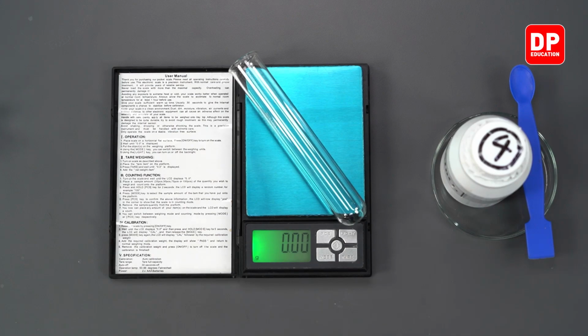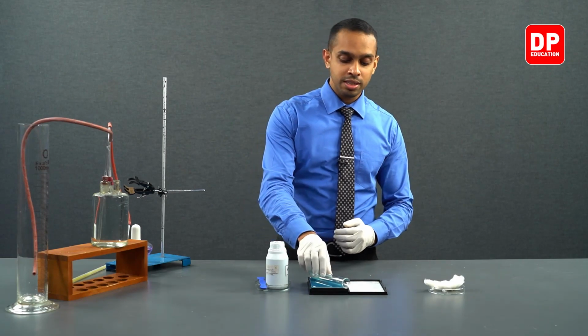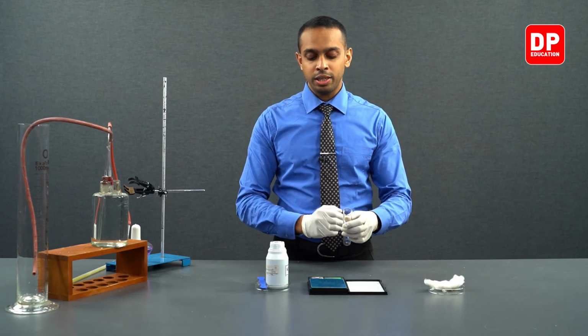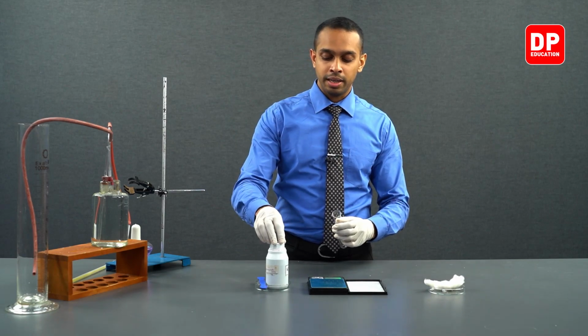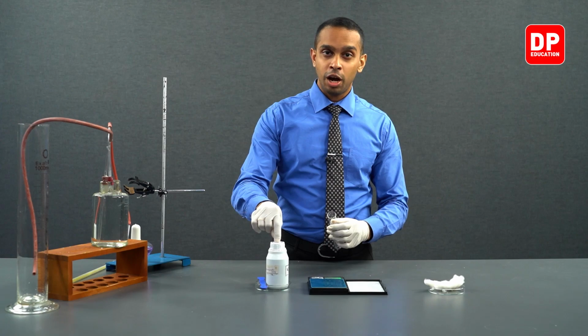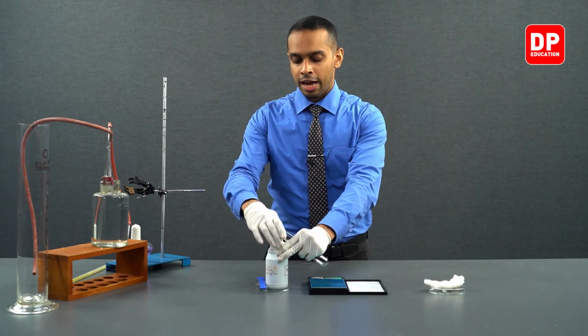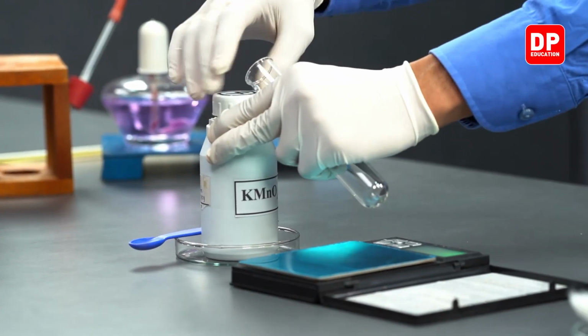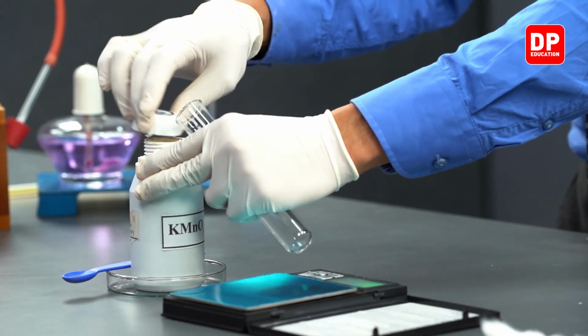Now, on this balance, the mass of the boiling tube is disregarded, and to this boiling tube we are going to add 5 grams of potassium permanganate. We have our potassium permanganate here. Let's carefully add 5 grams of potassium permanganate into our boiling tube.